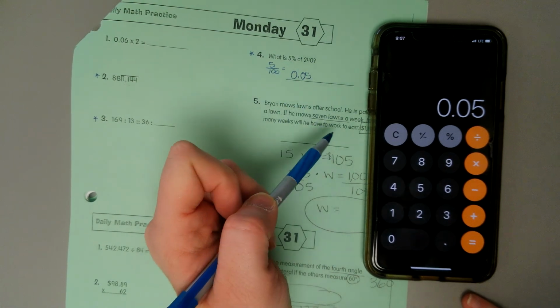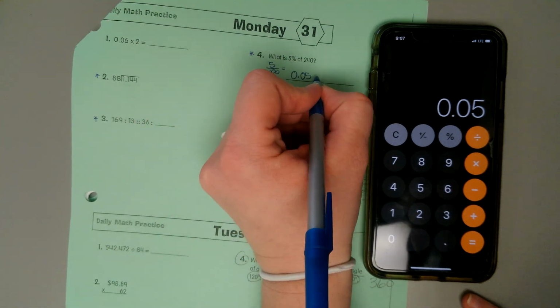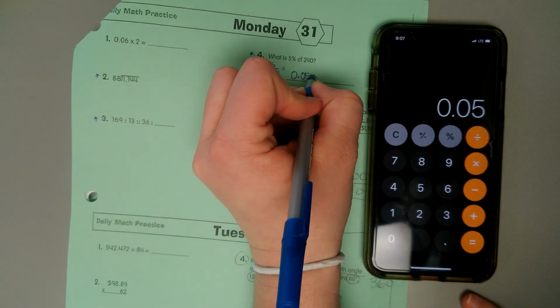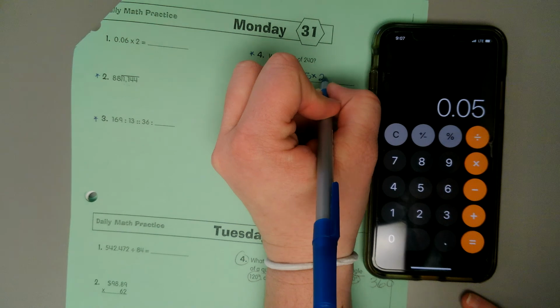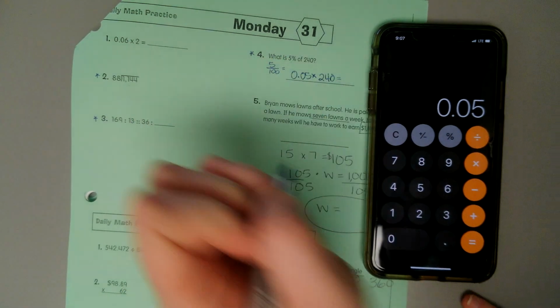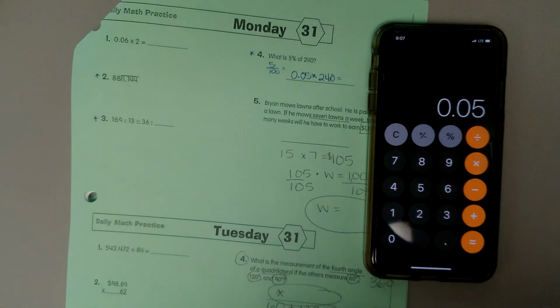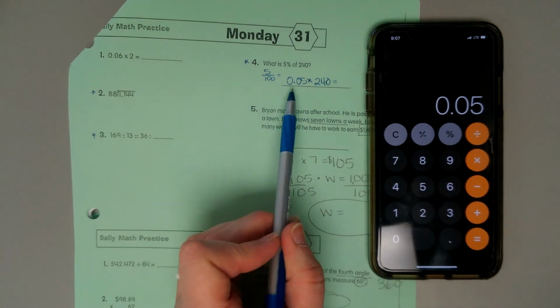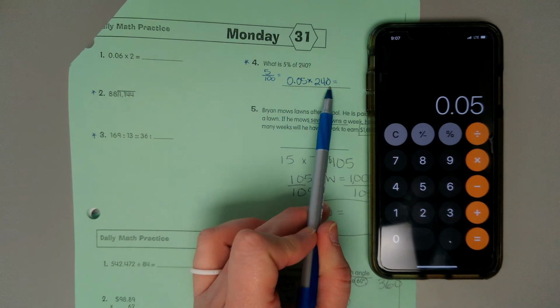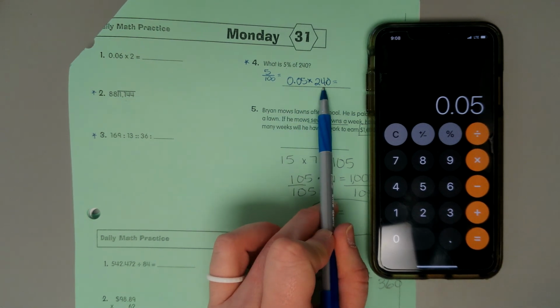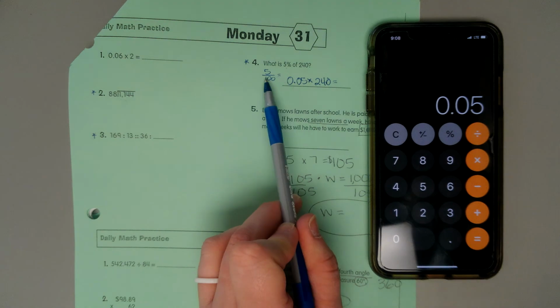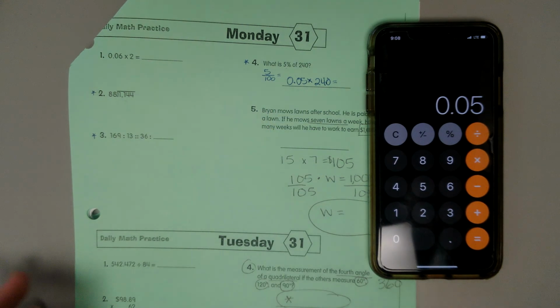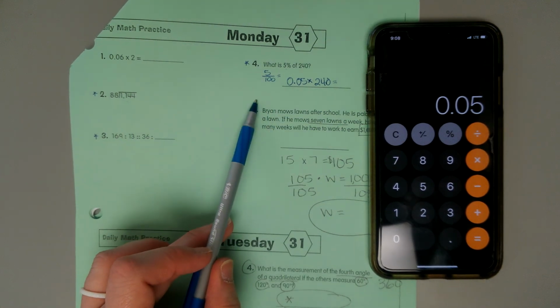Now it's going to be much easier to find out. If we take this and we just multiply by 240, that'll give you the answer. I'm not going to give you the answer. You can figure that out. Use your calculator on your Chromebook if you need to. But that's how you find 5% of 240. Convert that to a decimal first. Okay, so there's your clues on those.